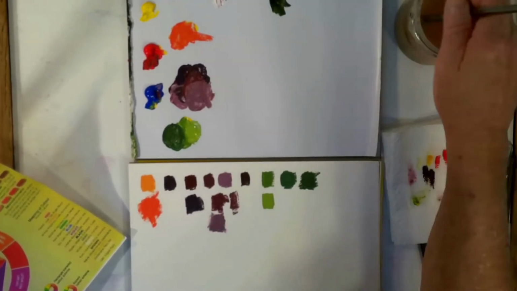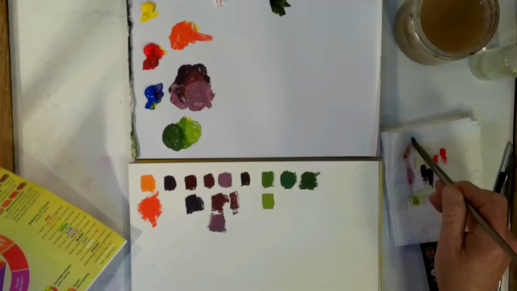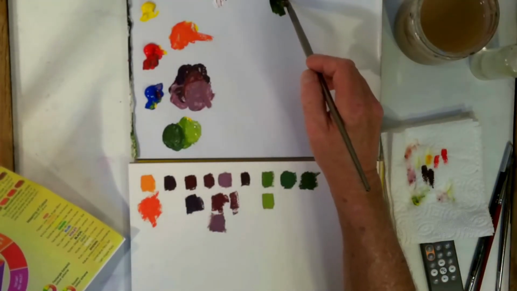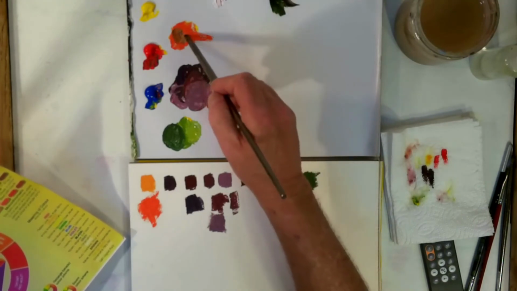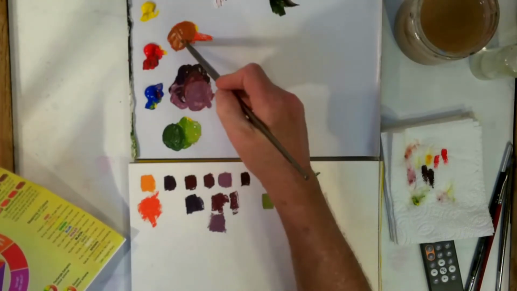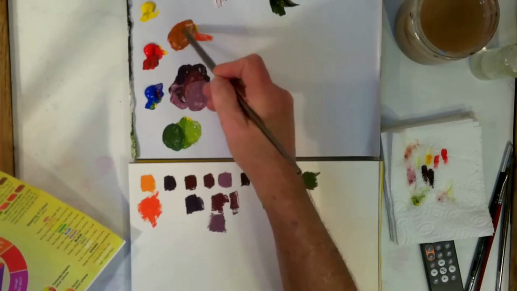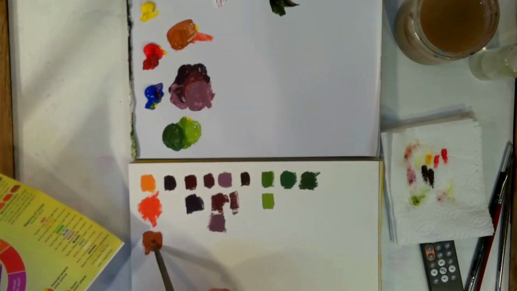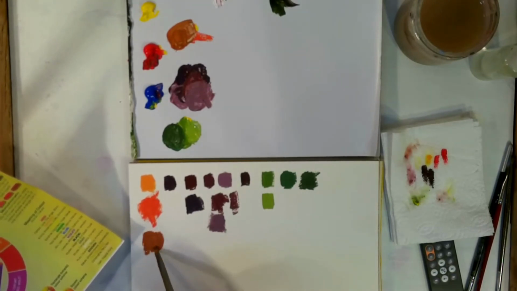And then all you got to do is remember to experiment with taking the same colors and toning them down a little bit. So you add a little bit of black to it. Just a tiny little bit. And then you could get that darker orange. Like that.